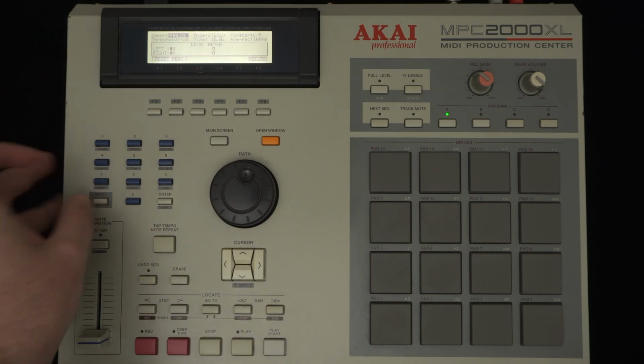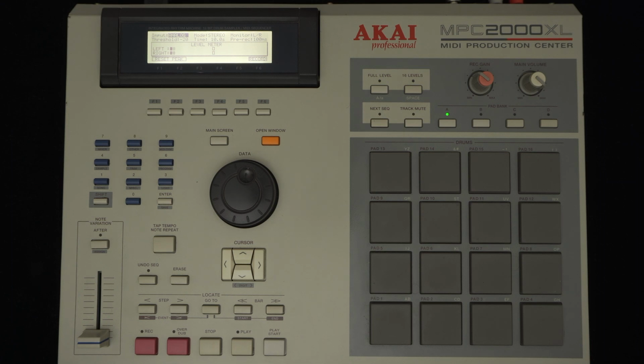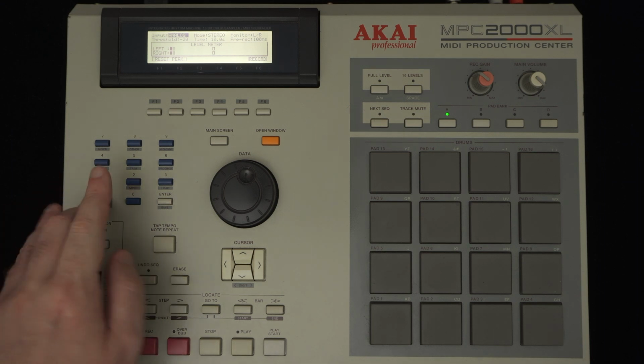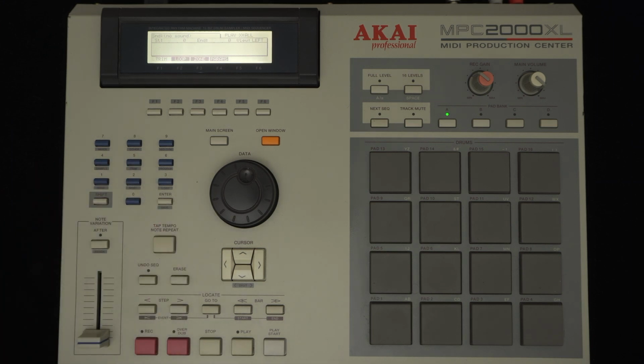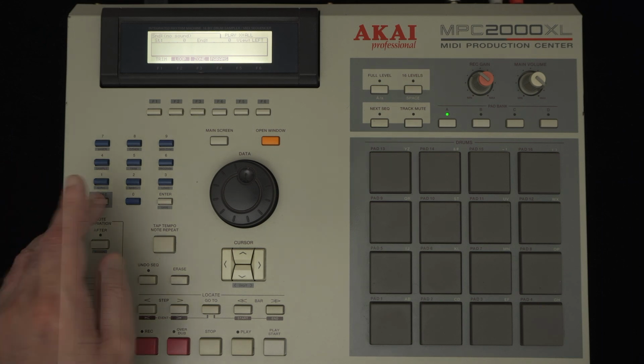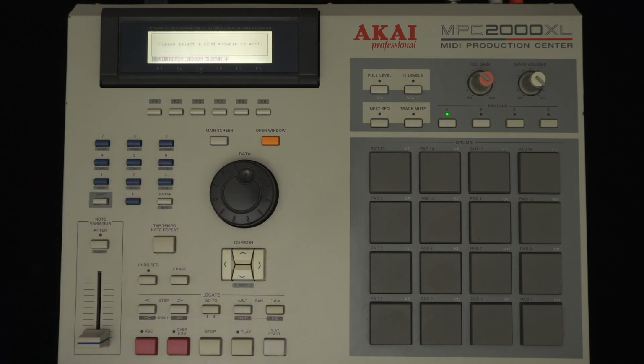Shift 4 is our sample page. This is where you record audio coming into the MPC. Shift 5, the trim page. This is where you could loop and crop sounds. We'll cover that in the next chapter, so I'll leave that for now. Shift 6, the program page, is basically where you gather up your samples and allocate them to these different pads that are on here. So we'll cover that later too.